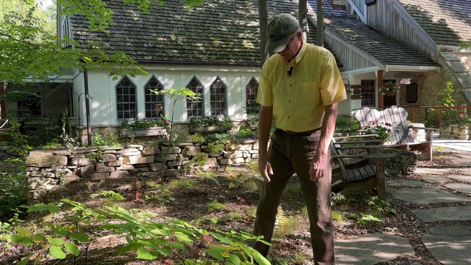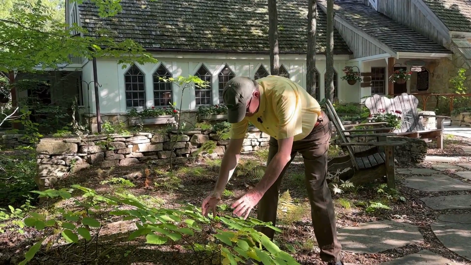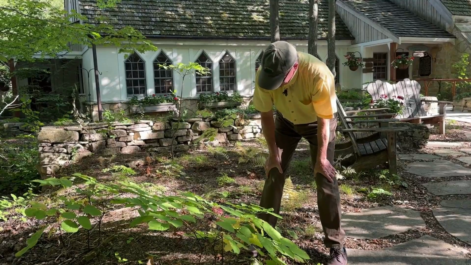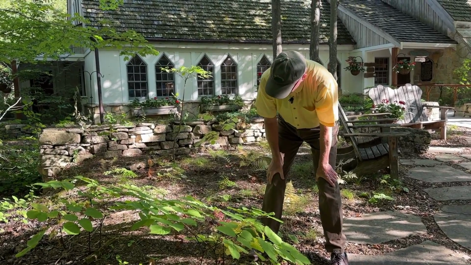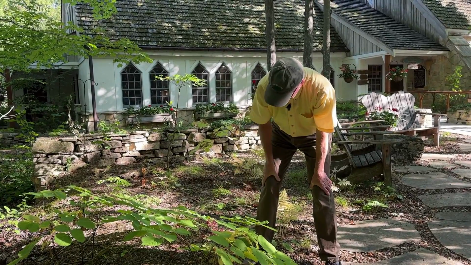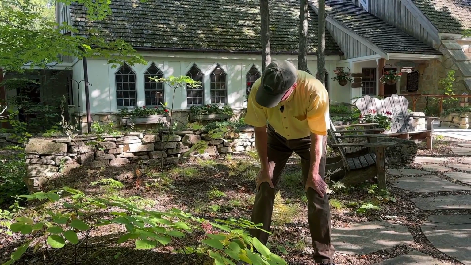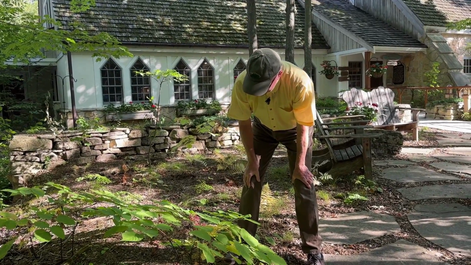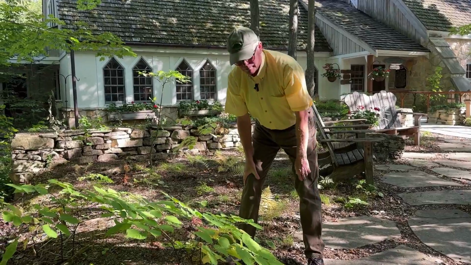They're really happy. But it has these great plumes of creamy white flowers early in the season, and they develop into these wonderful clusters of fruit later. And it's a great plant for wildlife too, because birds and other creatures will pick at these fruit as they ripen up. So spikenard.